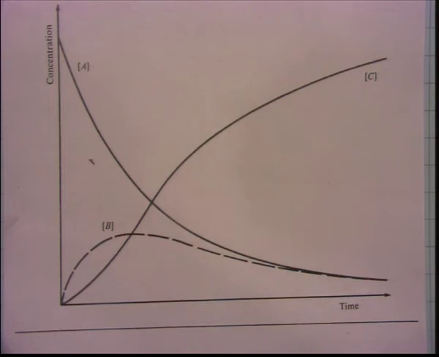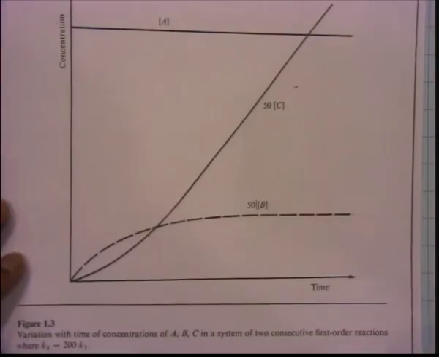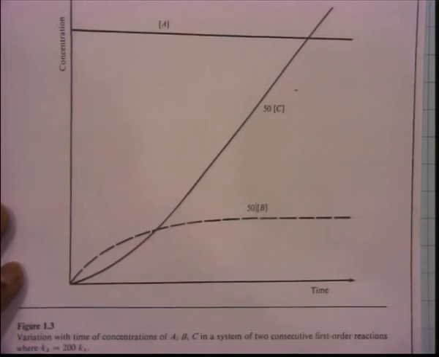Now, interesting things start happening if you plot the same set of equations for another case. So, in this case k2 is 200 times k1.